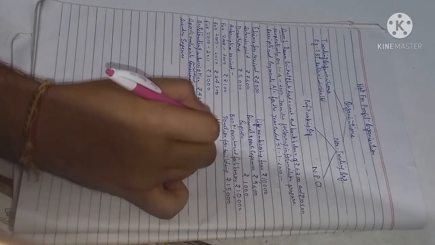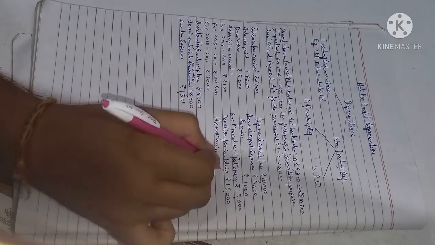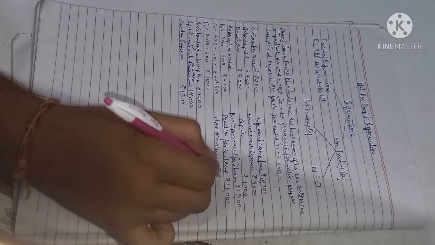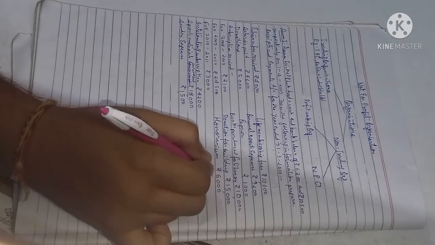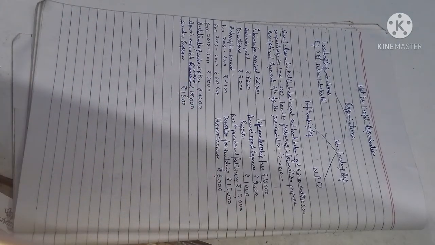Honorarium 6,000. You see, I'm introducing to you a new word, honorarium. When a not-for-profit organization hires a person, you have to pay something to the person in return for the service that he provided to the organization.